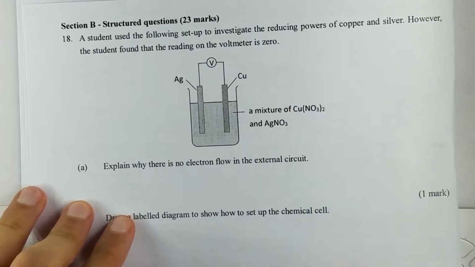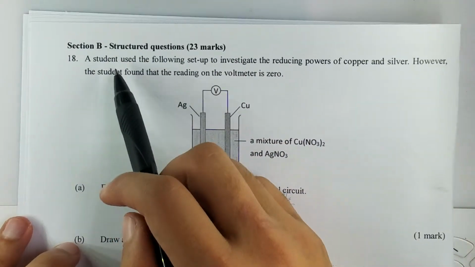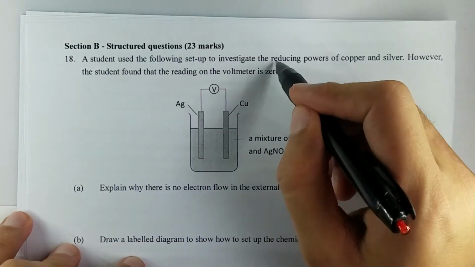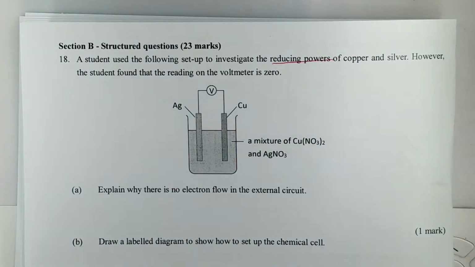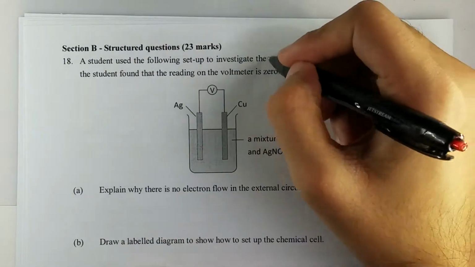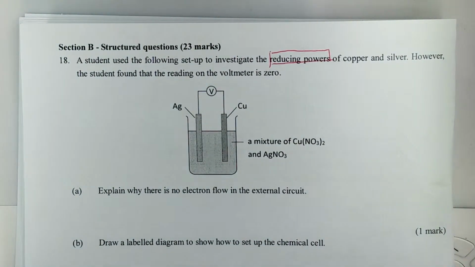Now, the first one, it's something that you might know. Okay, so the setup is investigating the reducing powers of copper and silver. However, the student found that the reading on the voltmeter is 0. So first thing, do you know what is reducing power? Now, the reducing power means the ability to lose electrons.